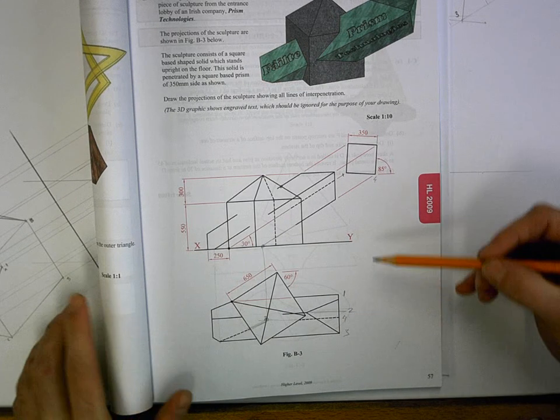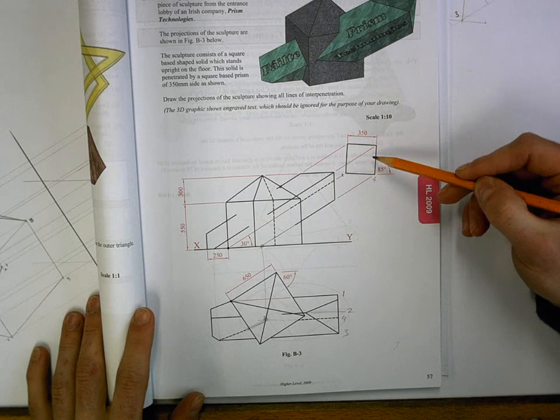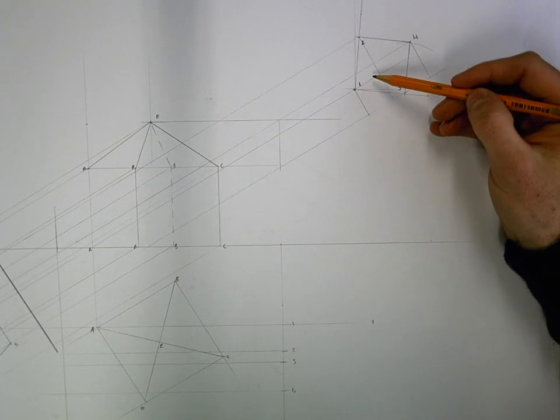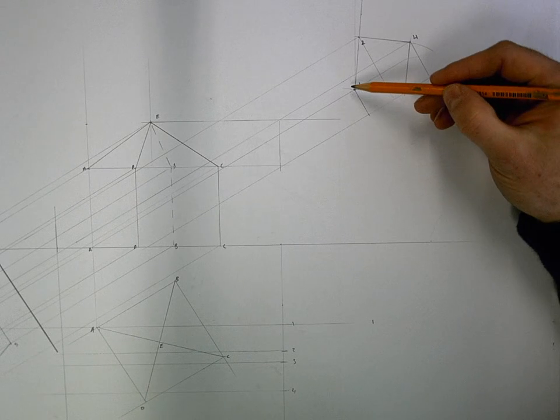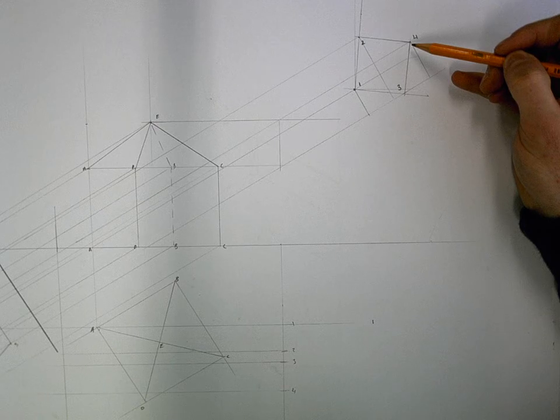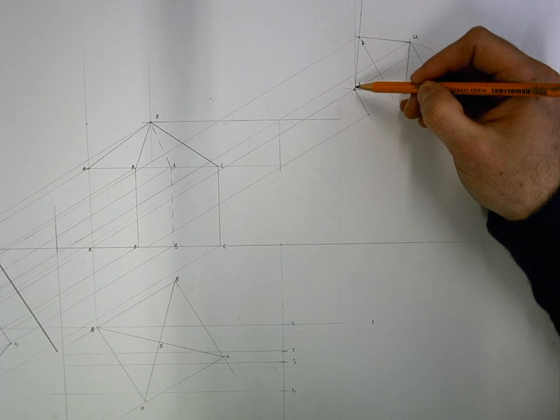So what you have to do is create this profile first of all, which I've done in my drawing up here. That's the one that's inclined at 85 degrees. And I've labelled all 4 corners with numbers. Now it doesn't make any difference what order you number them in, but just make sure they have numbers.